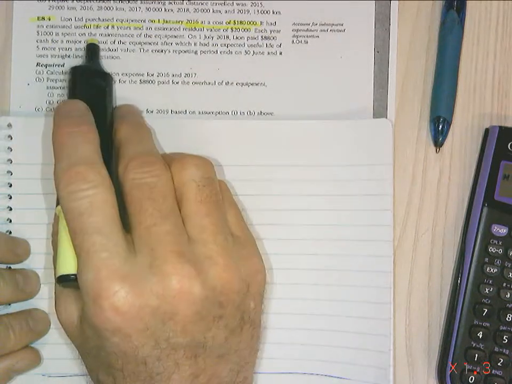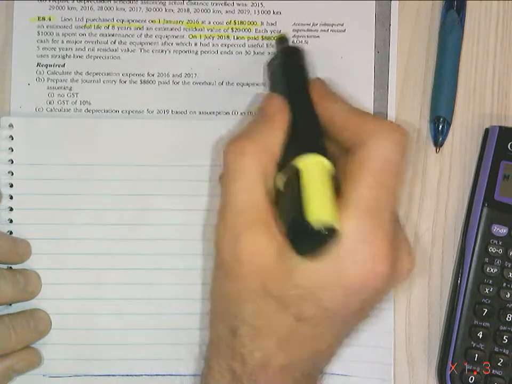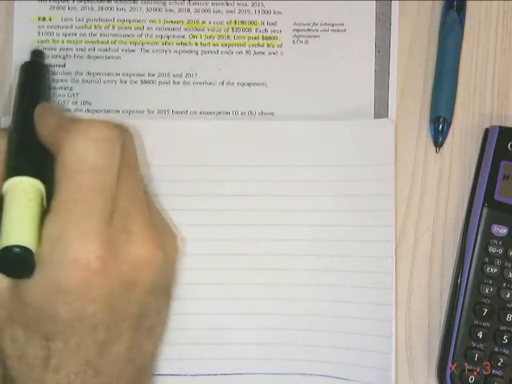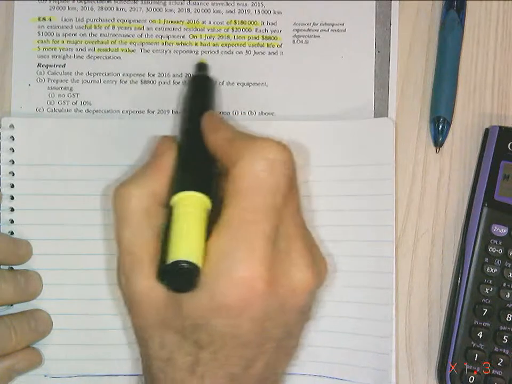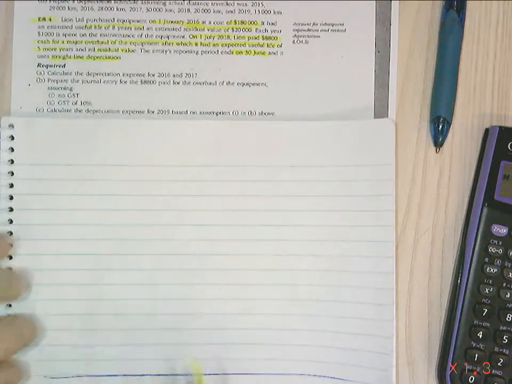Each year $1,000 is spent on maintenance of the equipment, and on the 1st of July 2018, Lion paid $8,800 cash for a major overhaul of the equipment, which is expected to have 5 more years of useful life and a nil residual value. The entity's reporting period is the 30th of June, and it uses straight line depreciation.